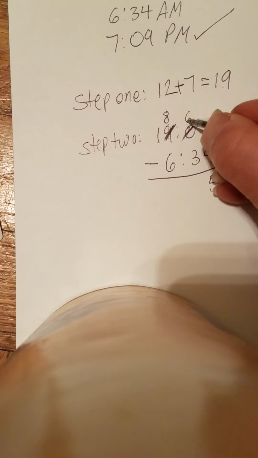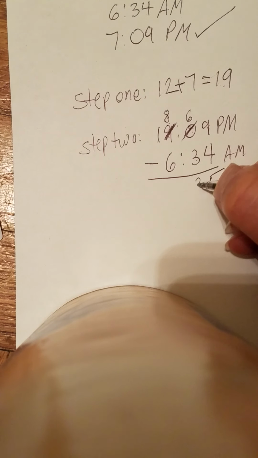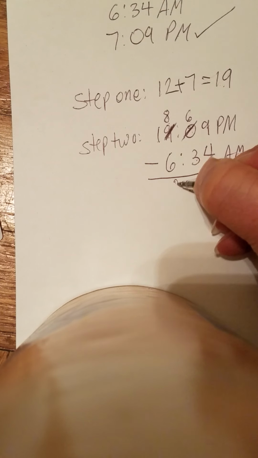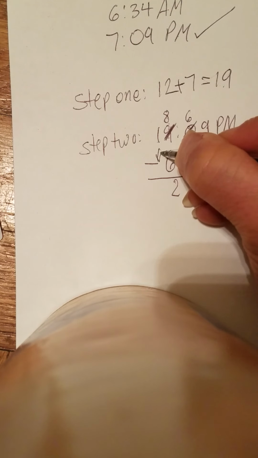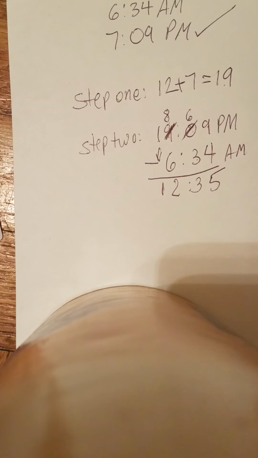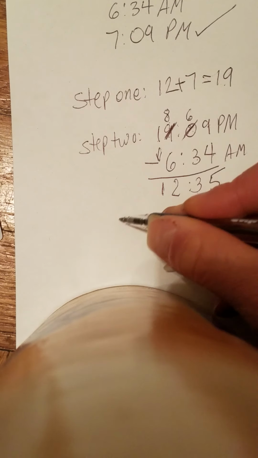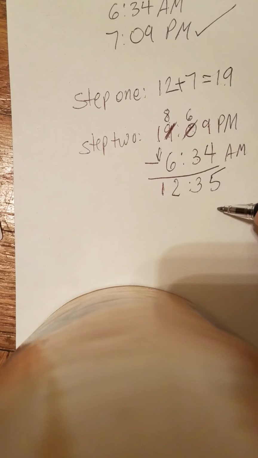So now we solve 6 minus 3 equals 3. 8 minus 6 equals 2. And we just bring down the 1, which is actually 10 hours. So we have 12 hours and 35 minutes of sunlight. Then you have to compose your solution sentence.